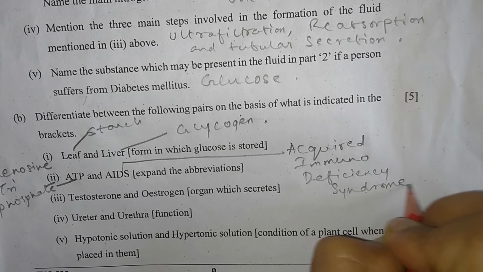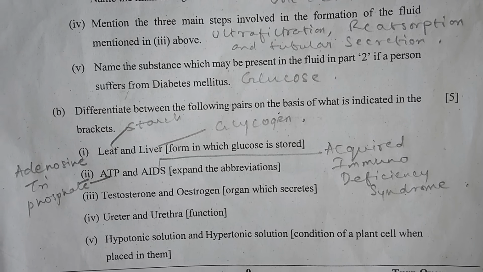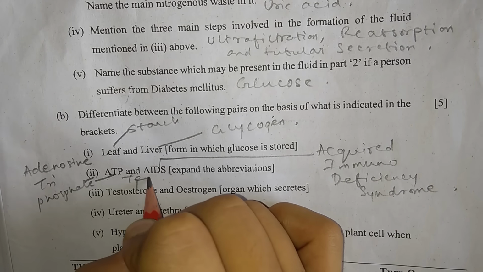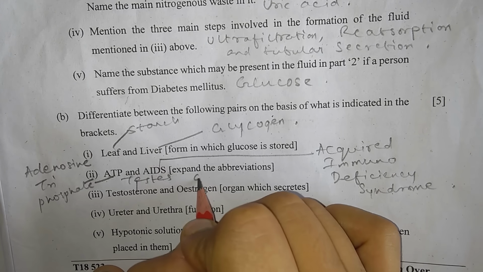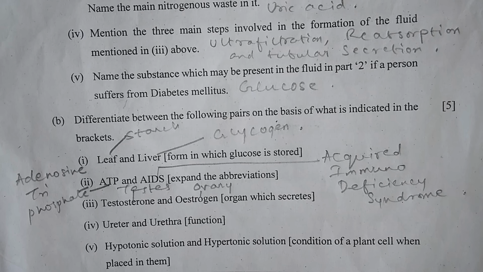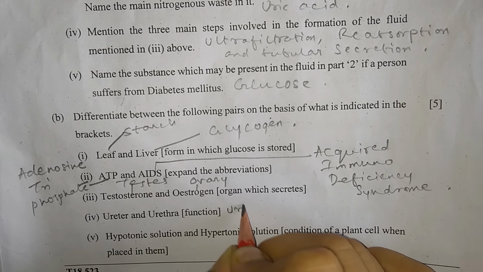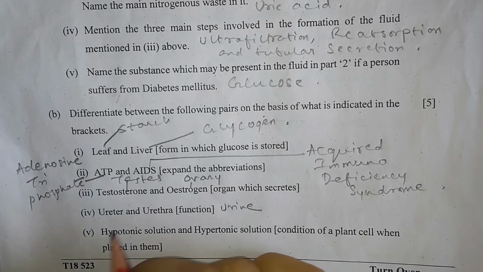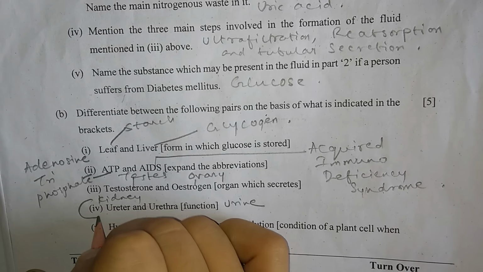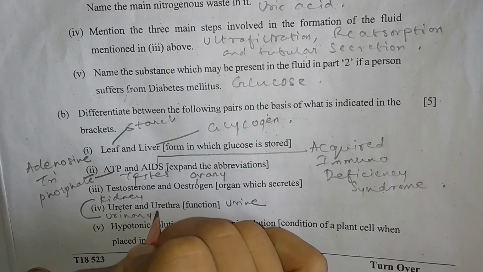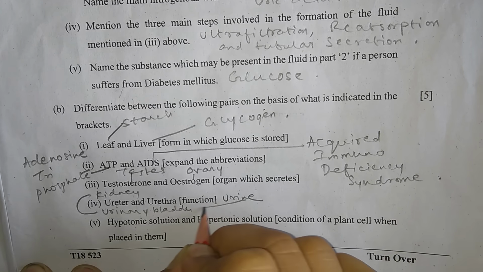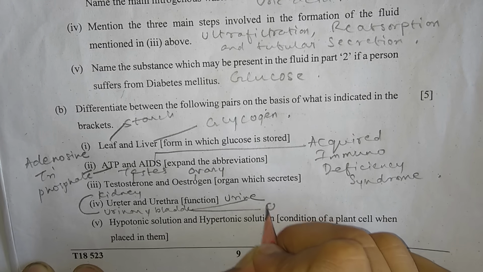So part 3, testosterone and estrogen by organs which secrete them. Testosterone is secreted by testes and estrogen is secreted by ovaries. Ureter and urethra in terms of function. They both transport urine, whereas ureter transports urine from kidney to urinary bladder. Urethra transfers urine from urinary bladder to outside the body.